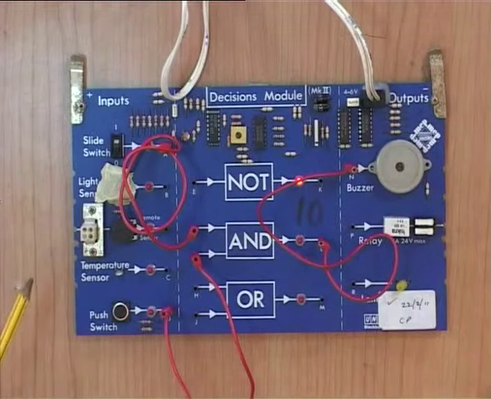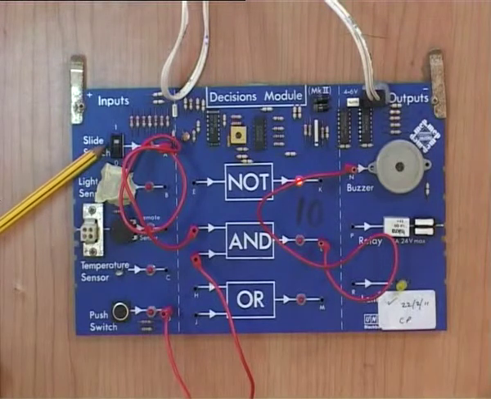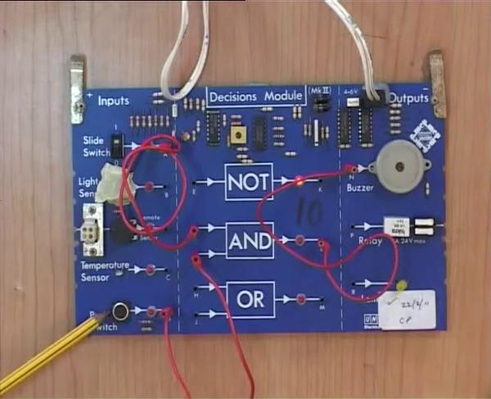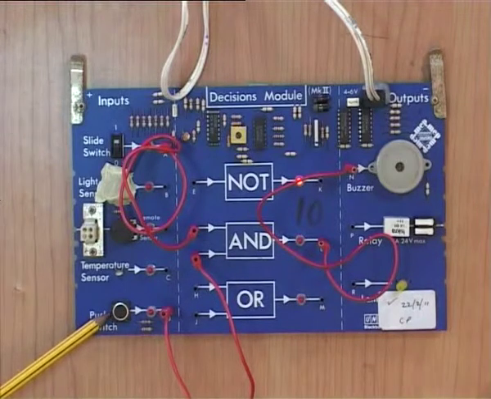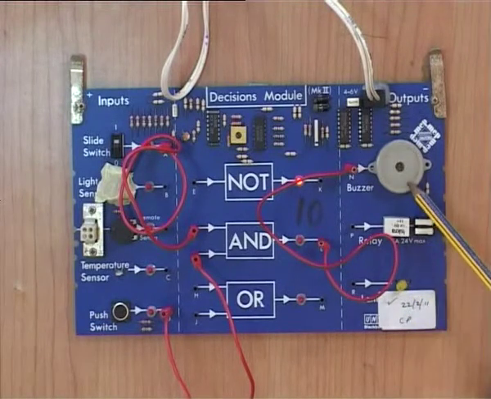So for the current positions of the inputs, the slide switch is at position 0, therefore the input is low, and the push switch is up, so the input is also low. So there is no sound of the buzzer.